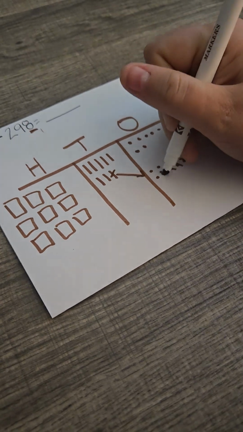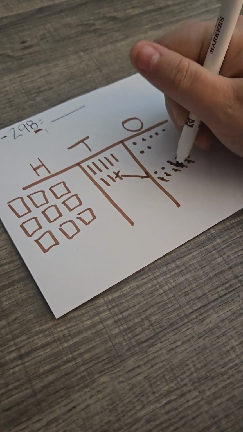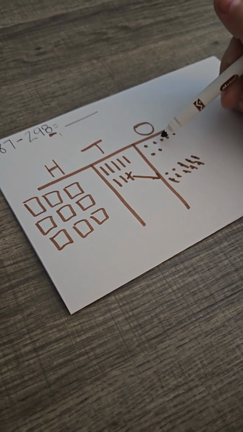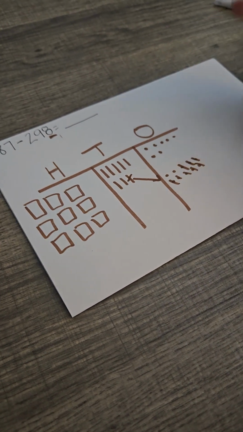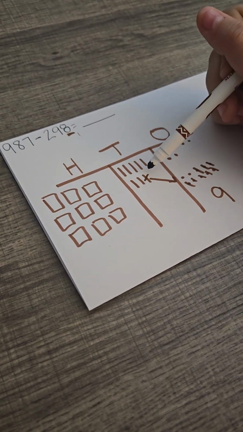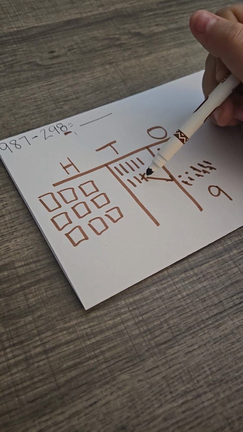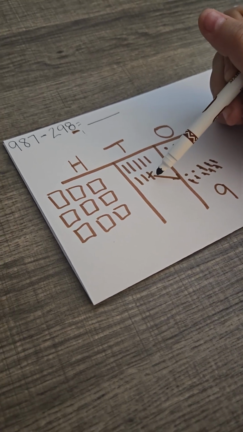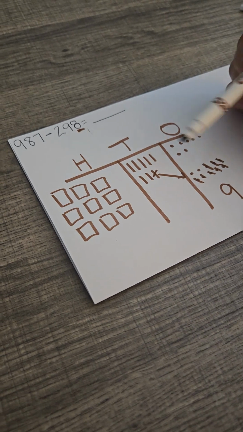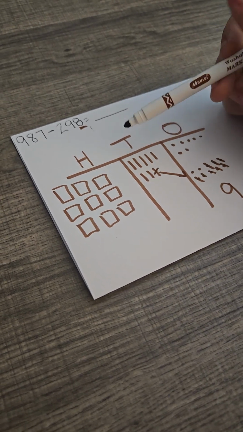1, 2, 3, 4, 5, 6, 7, 8. I see that I have my 1, 2, 3, 4, 5, 6, 7, 8, 9 left, so I can put my little 9. Now I'm looking at this number. Decomposing this number does not count as subtracting. This does not count as taking, now I have to take 8 away. I still have to take a whole 9 away.